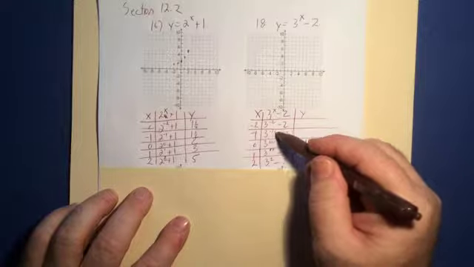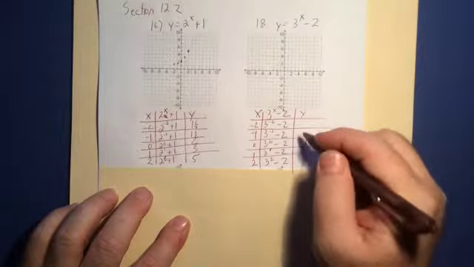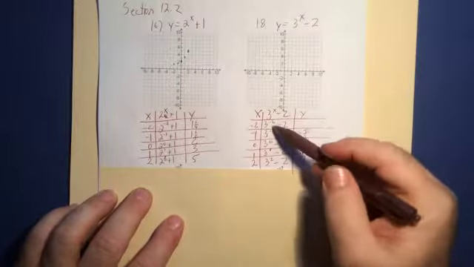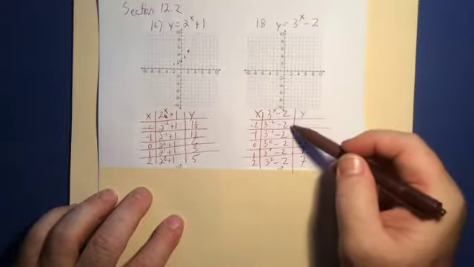Well, 3 to the -1 is 1/3. 1/3 minus 2 is going to be -5 over 3. Now we have here 3 to the -2, which is 1/9.